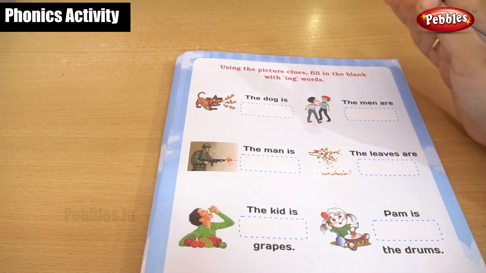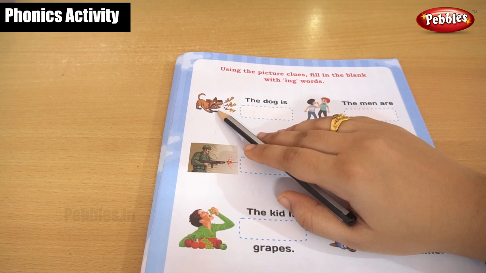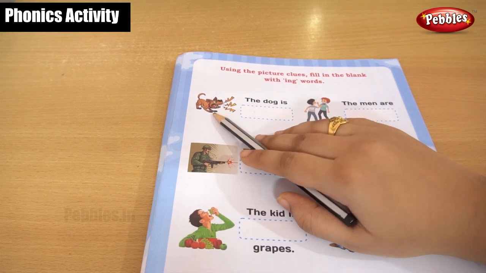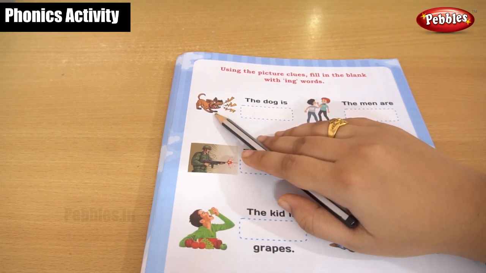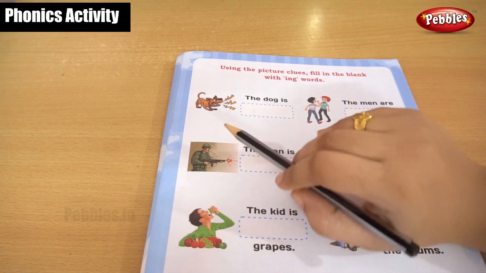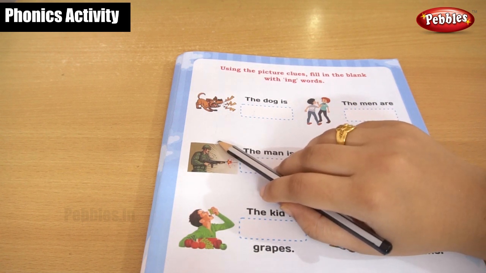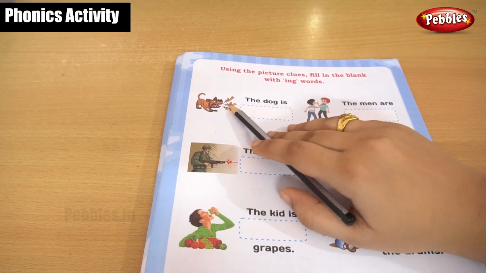Let's do the exercise. Okay, listen carefully, children. Look at the picture carefully, children. What is this? This is a dog. I know it's a dog. What is the action the dog is doing? Listen to the picture carefully, children. Then tell me the action. What is the dog doing? Yes, the dog is shouting, isn't it?